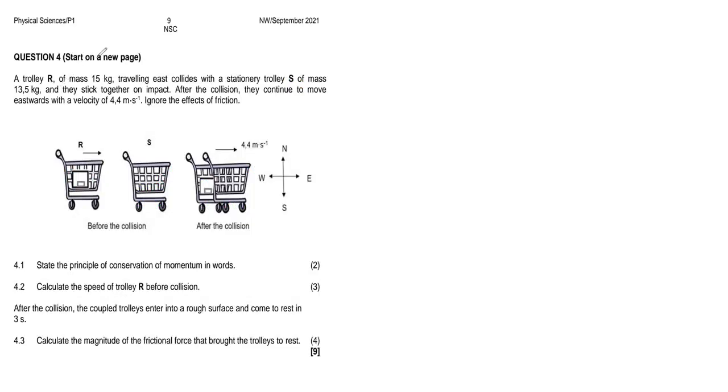Okay, so question 4 says a trolley R of mass 15 kg traveling east collides with a stationary trolley S of mass 13.5 kg, and they stick together on impact. After the collision, they continue to move eastwards with a velocity of 4.4 meters per second. Ignore the effect of friction. Before the collision, they were moving separately, but after the collision, they move together as a unit. So we know this to be case number 2, right? So let's just save that.